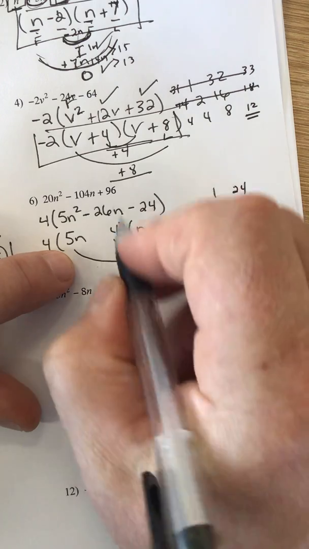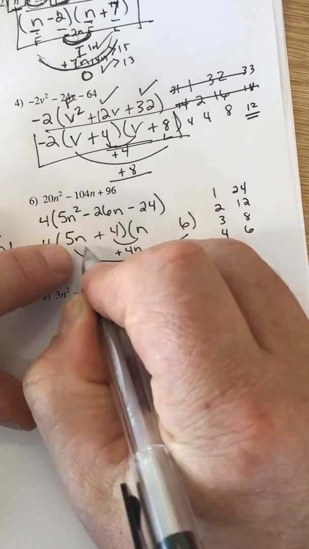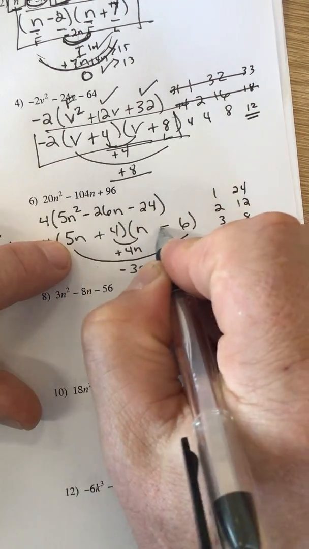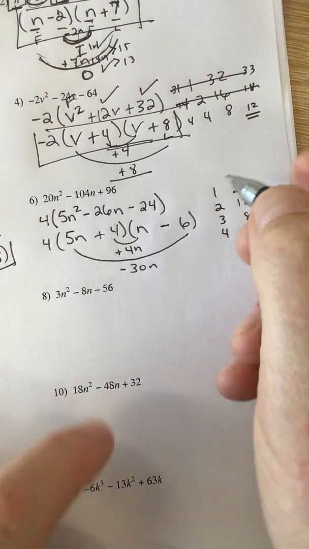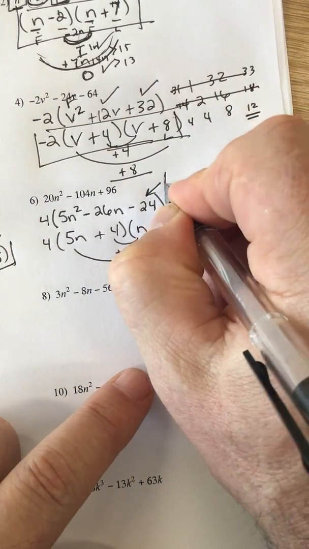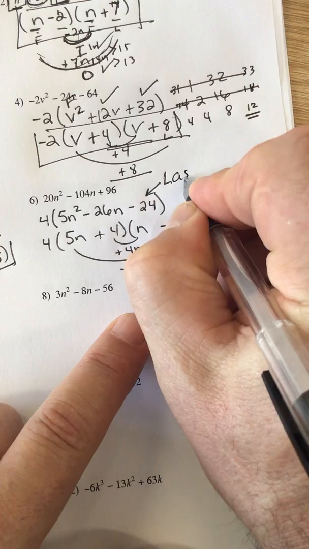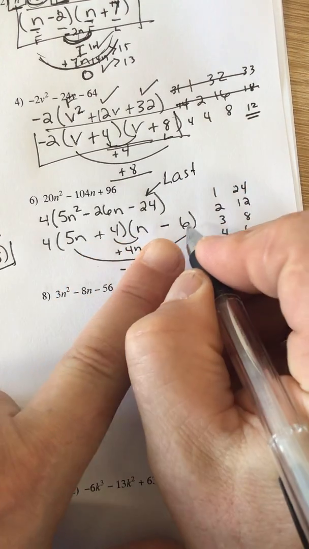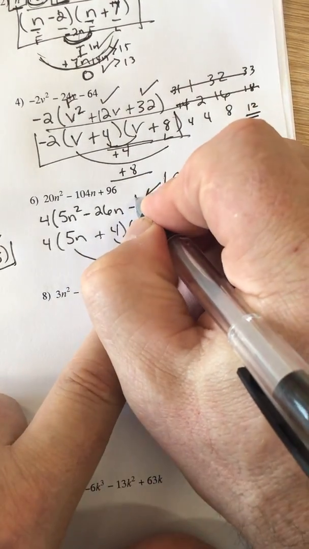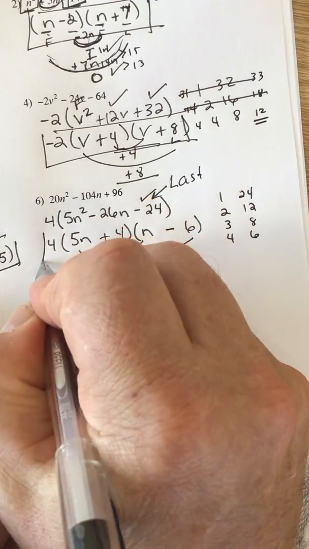So the 4 part has to be positive, and the other part then has to be negative. I do need to check that that did not mess up the last term. So positive 4 times negative 6 is negative 24. So there I have that one.